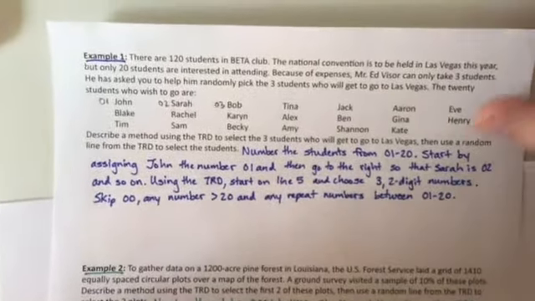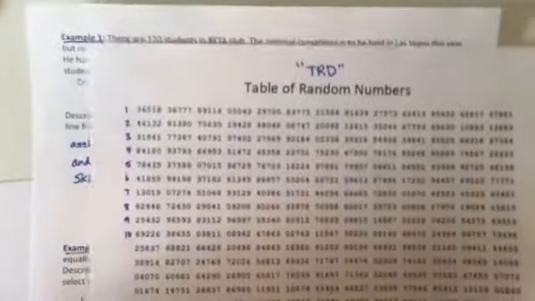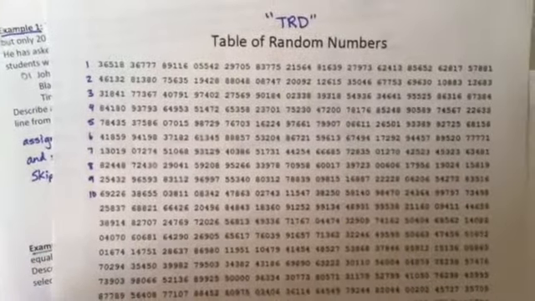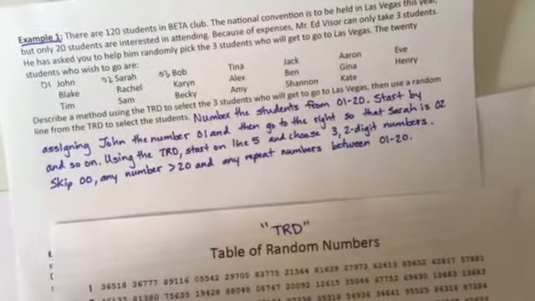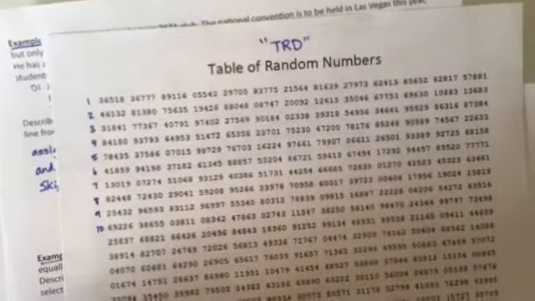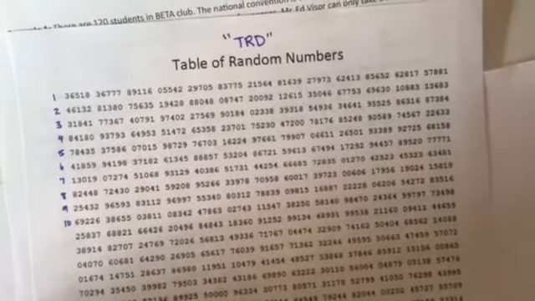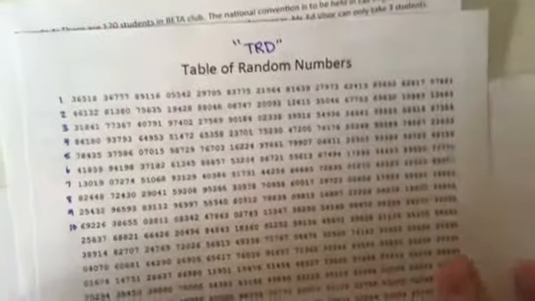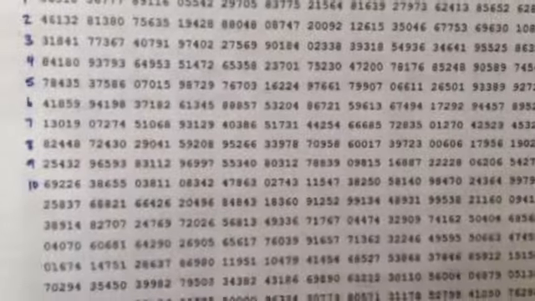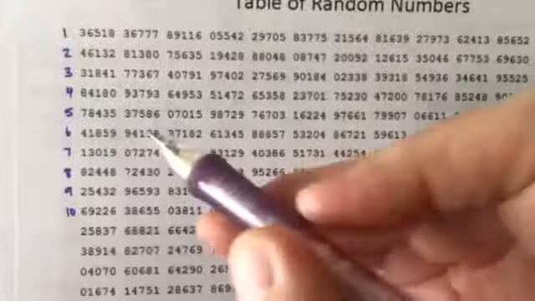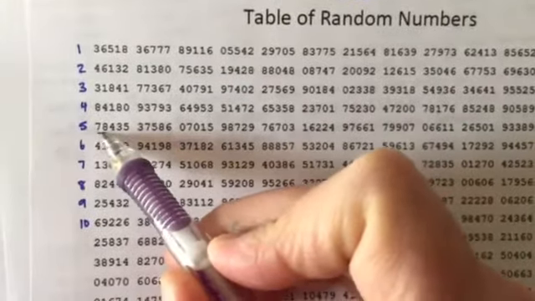So now we're ready to actually select our sample. So I've got my table of random digits here, and we remember we were going to start on line 5, so I numbered the lines. So starting on line 5, let me try to zoom in a little bit for you. We're selecting 2-digit numbers.